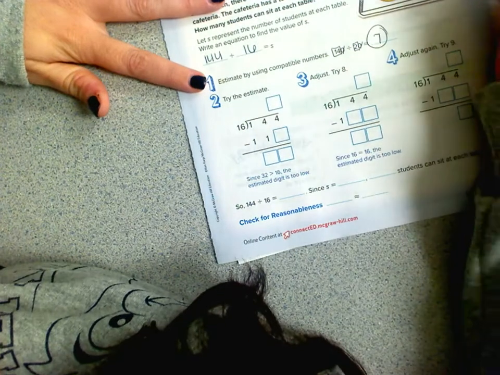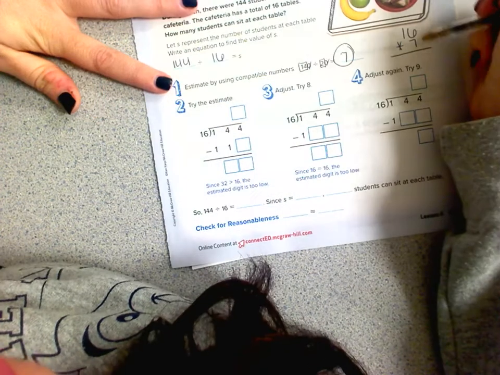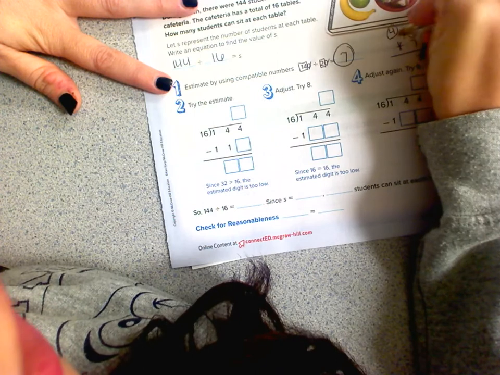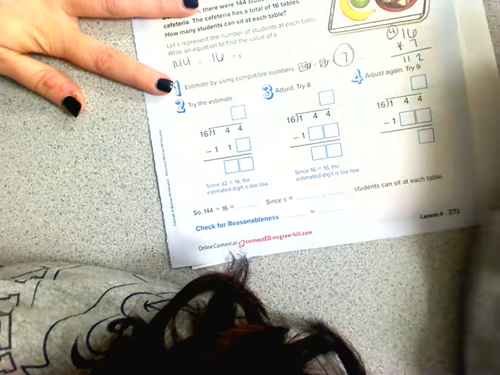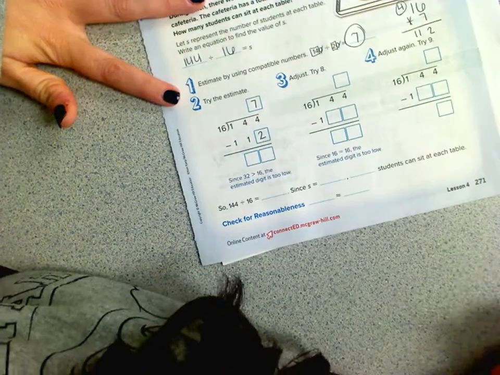We're going to have to do that off to the side. 16 times 7 is, 6 times 7 is 42. Put the 2 down, carry the 4. 1 times 7 is 7, plus 4 is 11. So if we tried the estimate of 7, we get 112.